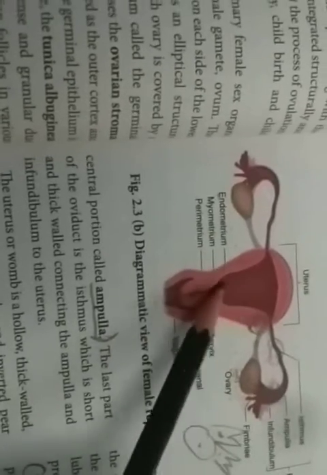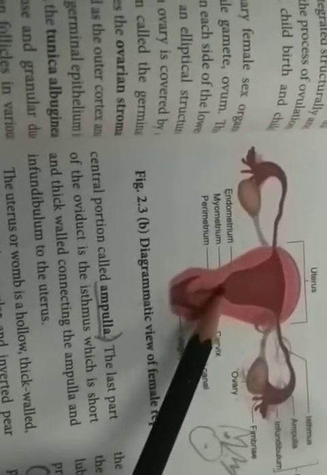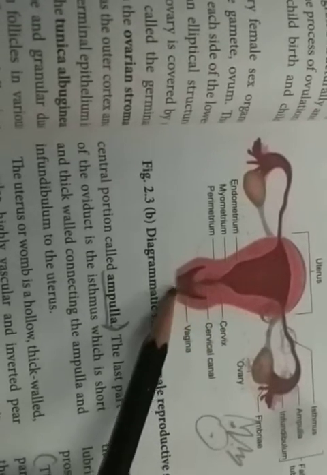After the child develops inside the uterus, it comes outside through this cervical canal and the vagina. Childbirth occurs. Okay, next, the wall of the uterus has 3 layers.